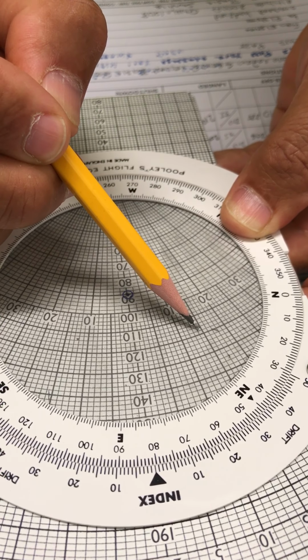Now that we have the ground speed, we can turn the computer over and line up our red triangle with our ground speed, which is 116. Here's 110, here's 120, so moving it to 115, 116 there. We can now read off, we'll have a look and find our distance.